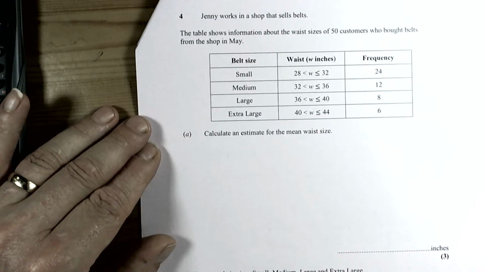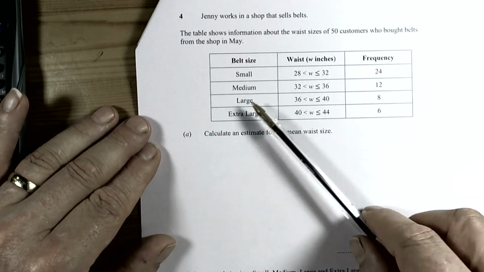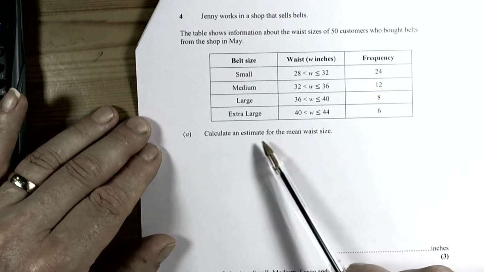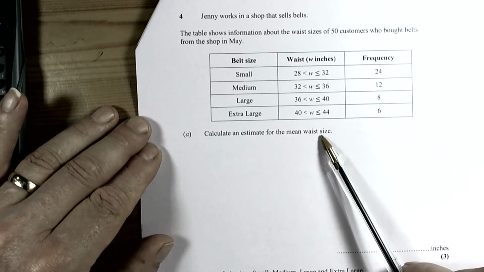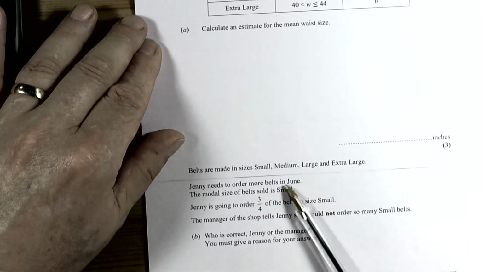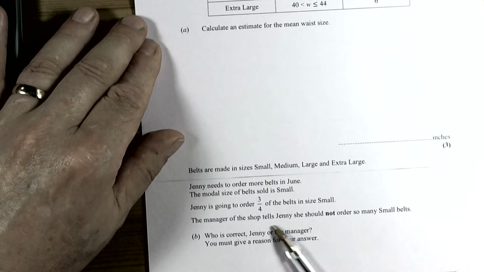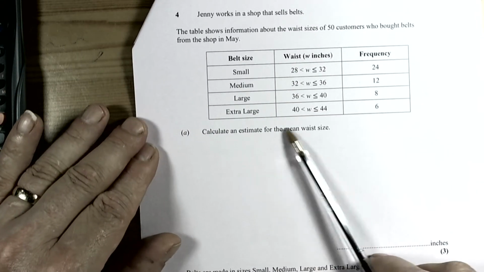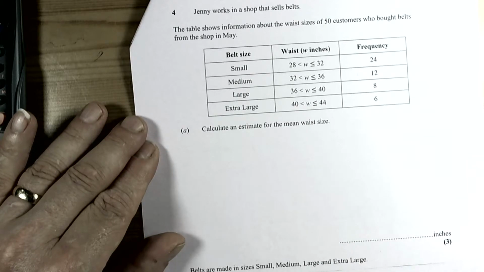Okay, so we've got a question here that involves some data presented in a group table, and it's asking us to calculate an estimate of the mean waste size, and then later on the question is going to ask us to compare a statement using the data to make some comparison. But we'll do the estimate of the mean waste size first.